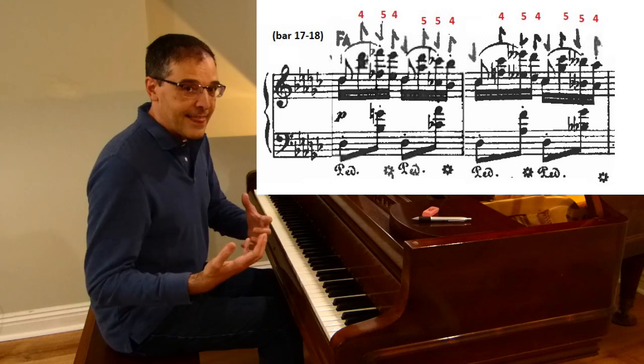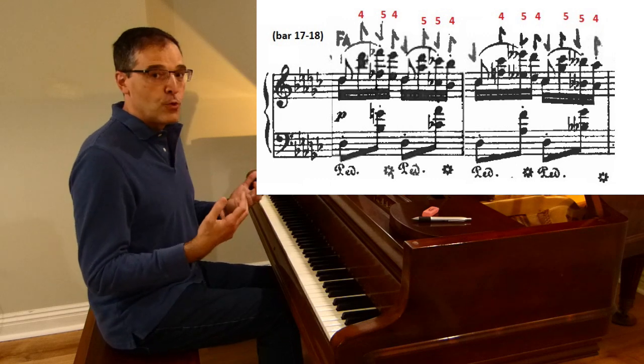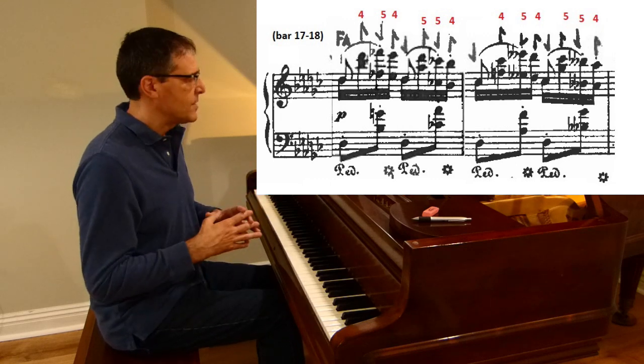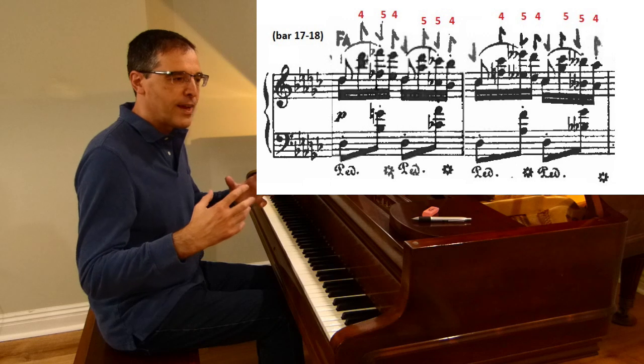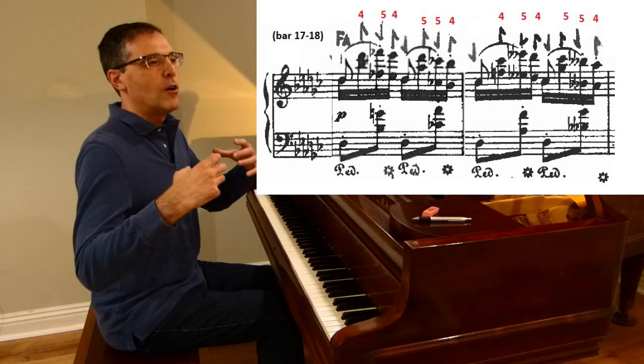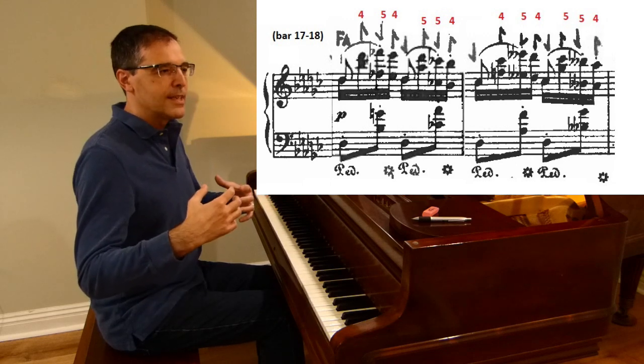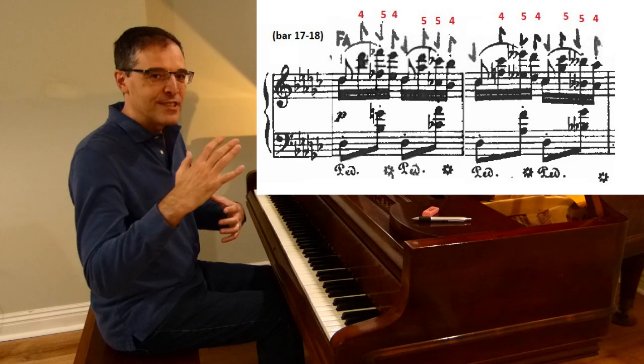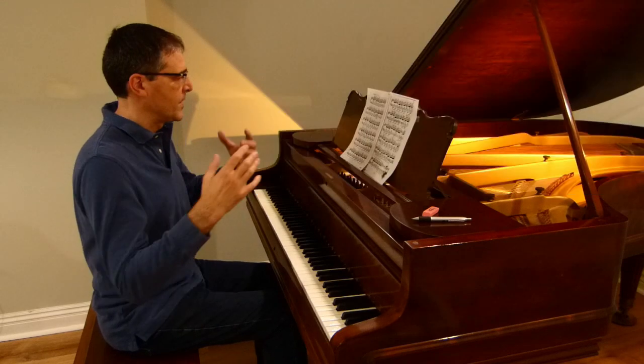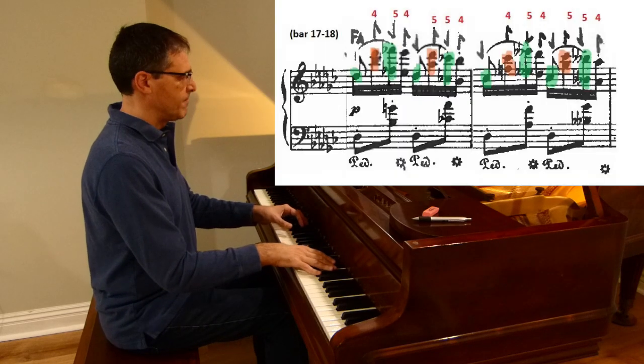To build the speed gradually, what we can do is remove part of the notes so that we simplify the situation and start focusing on the pillars, so to speak, of the choreography. So we can do like this.